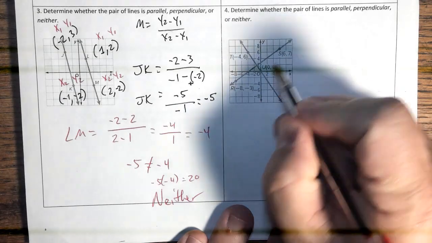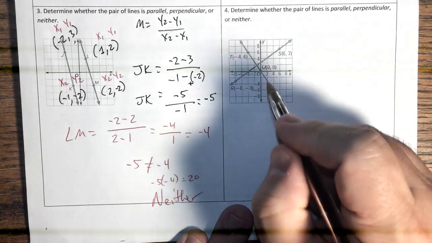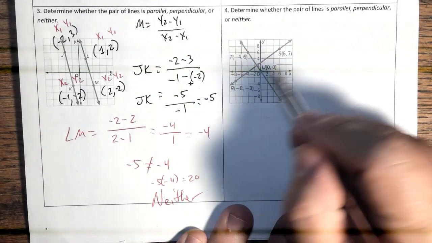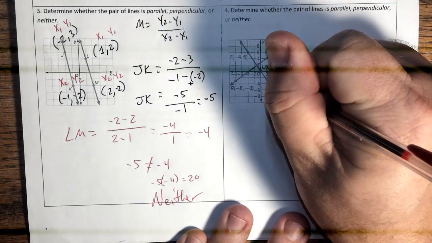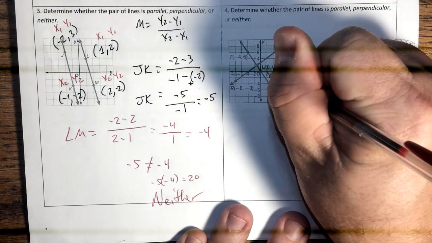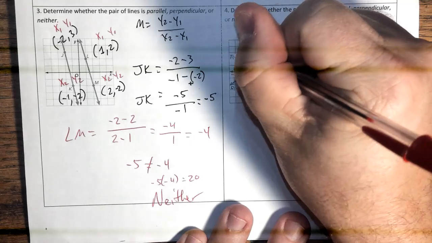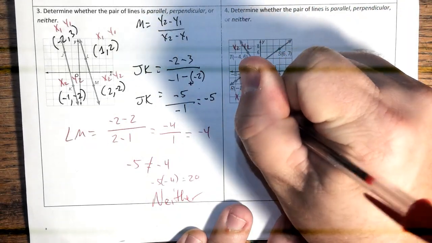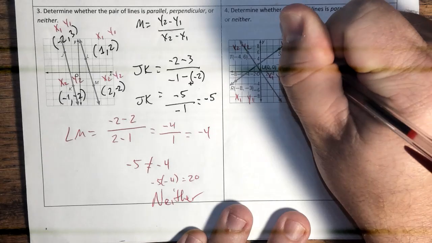So we've got our points here, UT, and we'll say RS. Just make U x1, y1, T x2, y2, R is x1, y1, S is x2, y2.